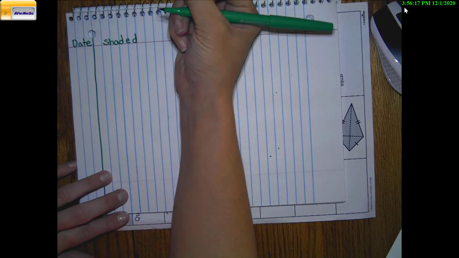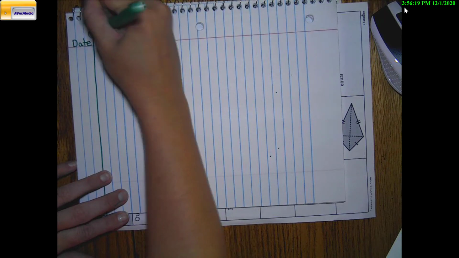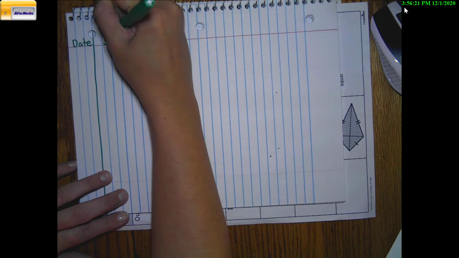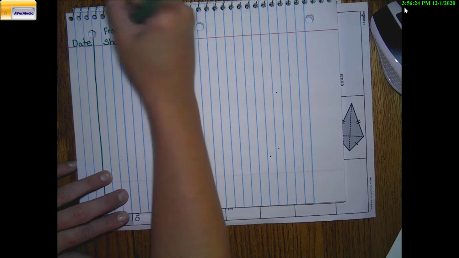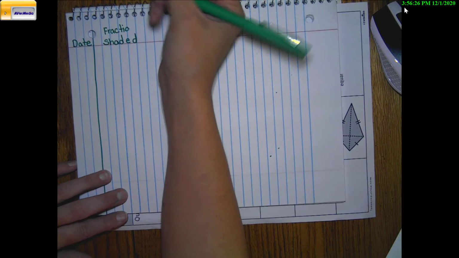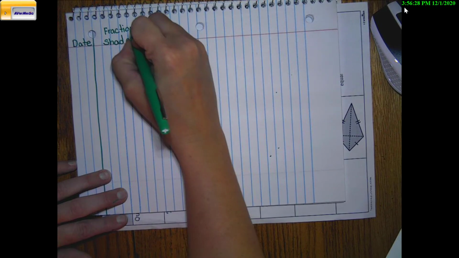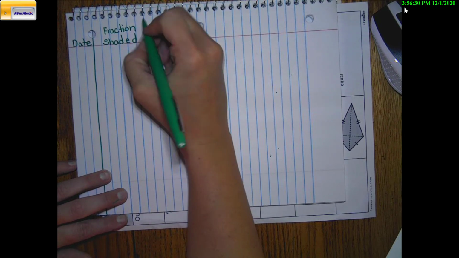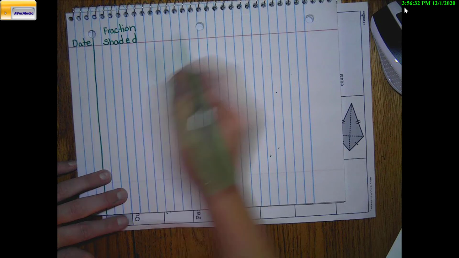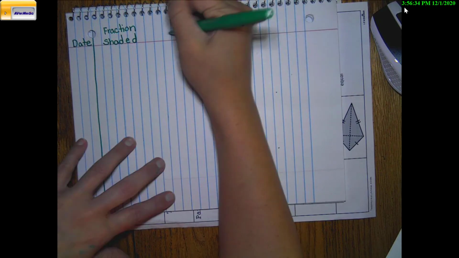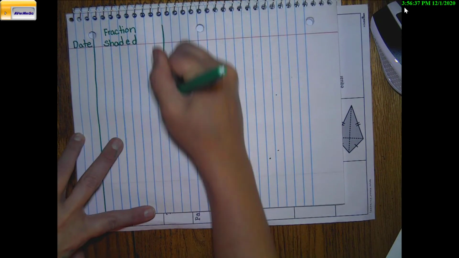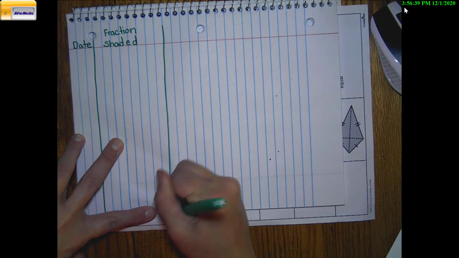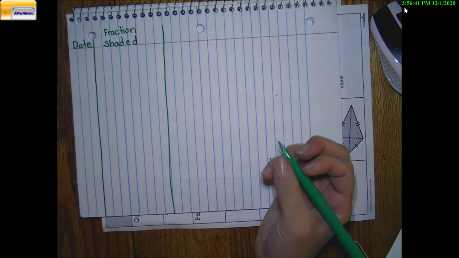I'm sorry, that should be fractions shaded. So up above it, I'm going to write the word fractions. F-R-A-C and then T-I-O-N. So fractions shaded. I'm going to give myself some space here because you're going to want some space. I'm going to draw the line maybe right here. You don't have to draw lines if you don't want to. You can wait and see.